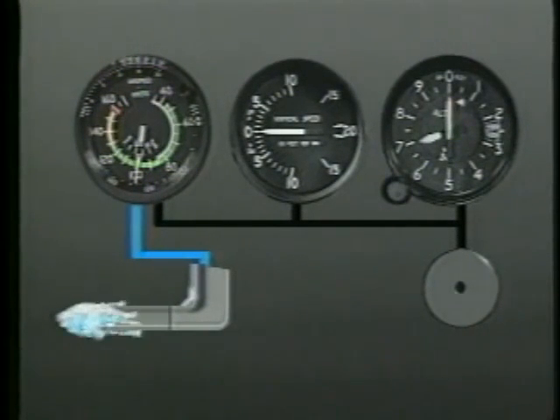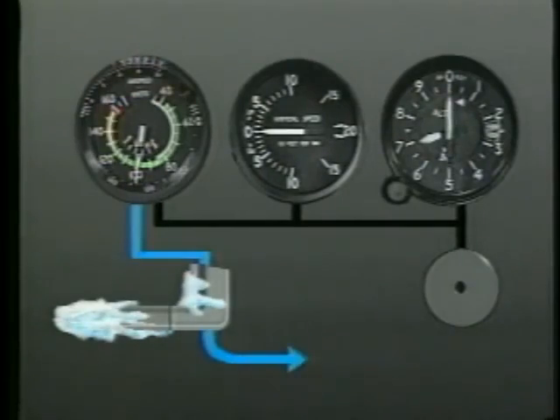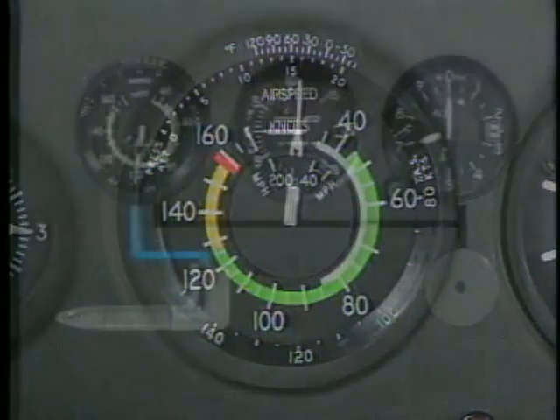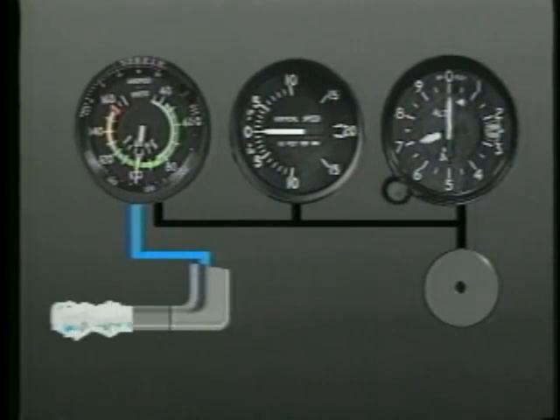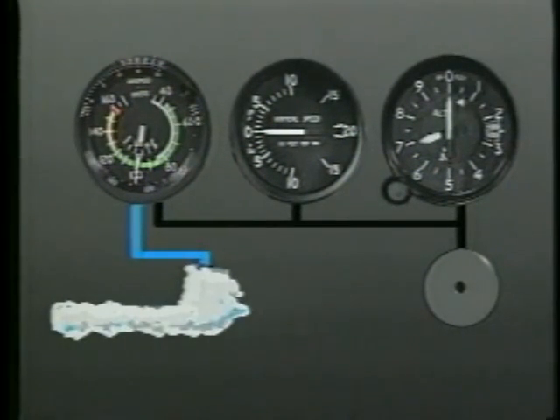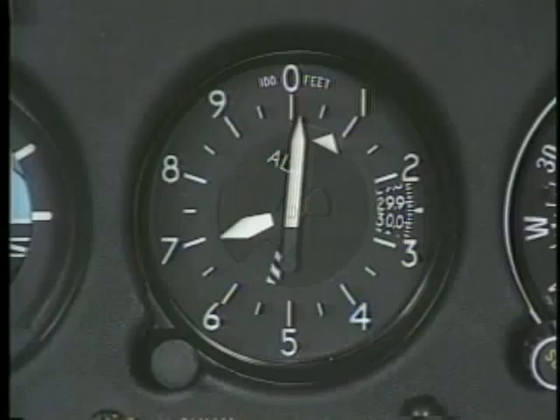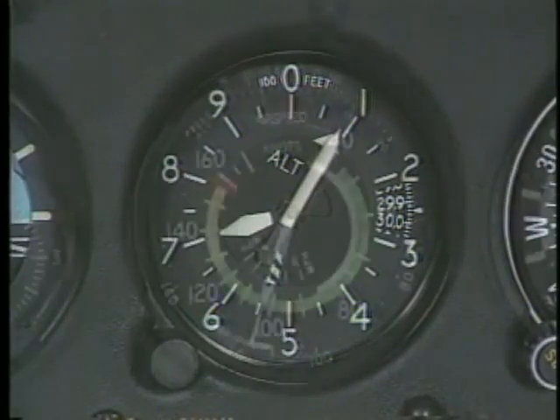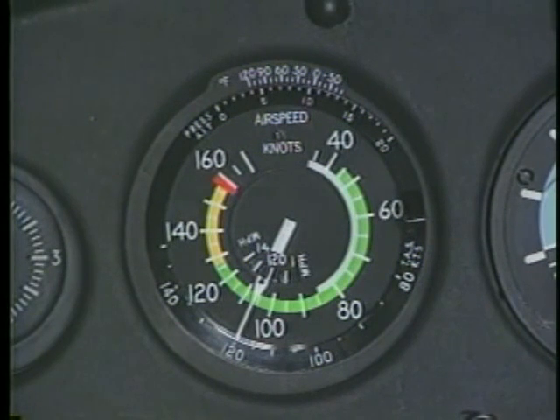If the air inlet is blocked but not the drain hole, the pressure in the line will vent out the opening, causing the indicator to drop to 0. However, if both openings are clogged while the static port remains open, air pressure remains in the line and the airspeed indicator now performs like the altimeter. As the airplane climbs from the altitude where the blockage occurred, the airspeed increases. Conversely, as you descend, the airspeed decreases.